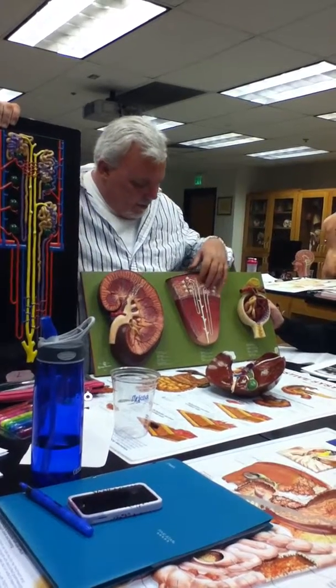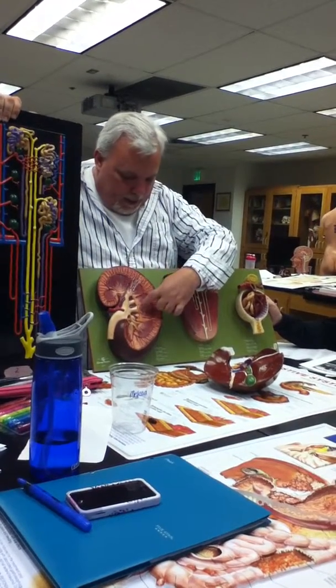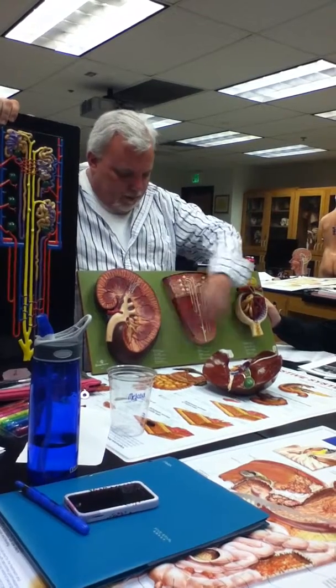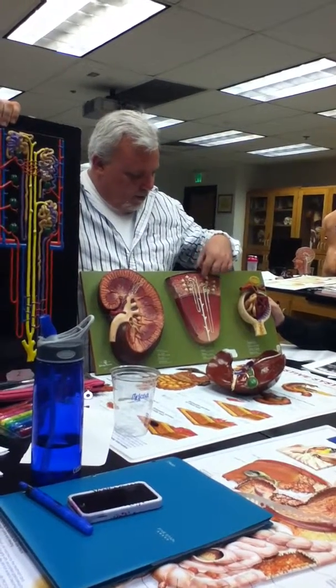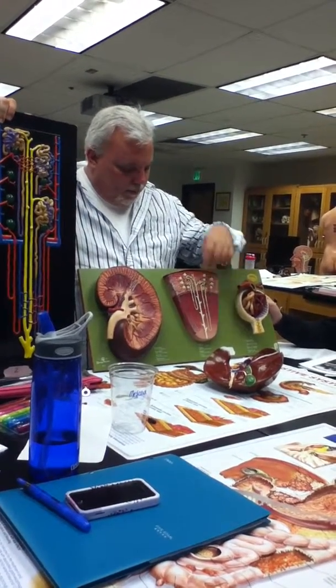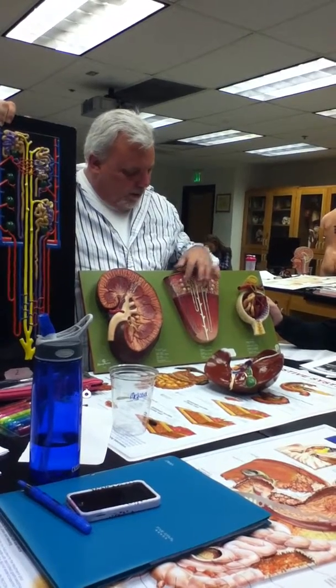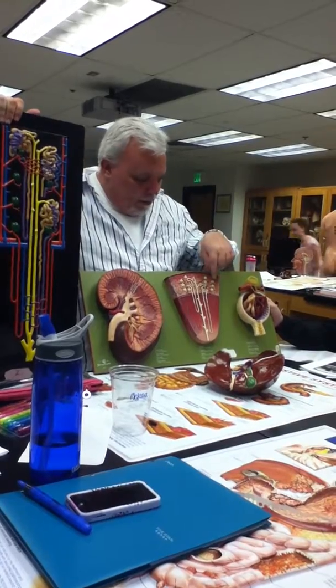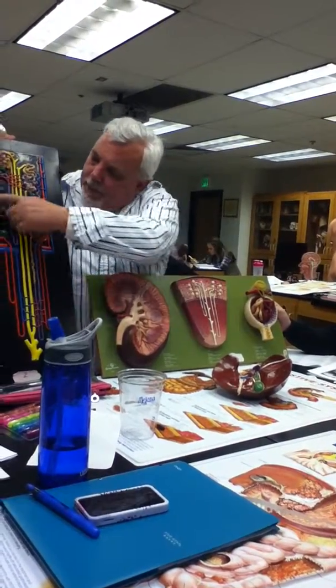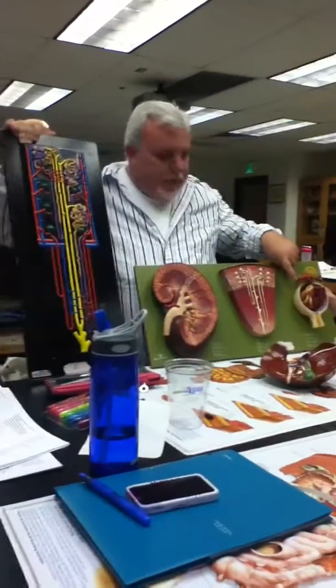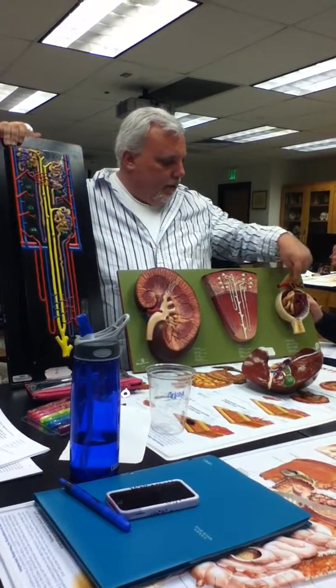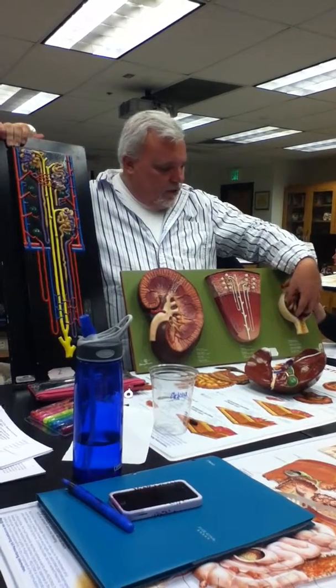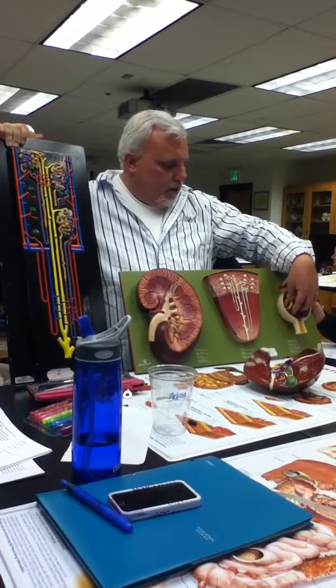Okay. Right here is this part. See where the tan is? So this is the cortex. This is the medulla. Each one of these little round things is a Bowman's capsule. Okay? Blood comes in right here. Comes in afferent. A before E, right? Comes into the glomerulus. This is where the glomerulus is.